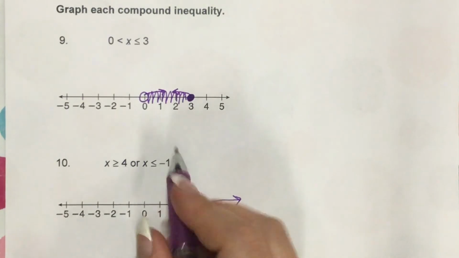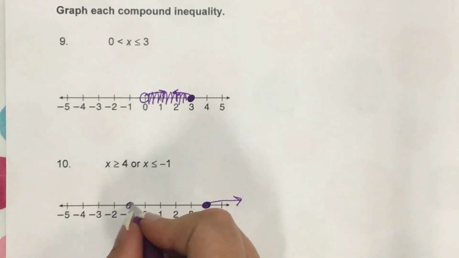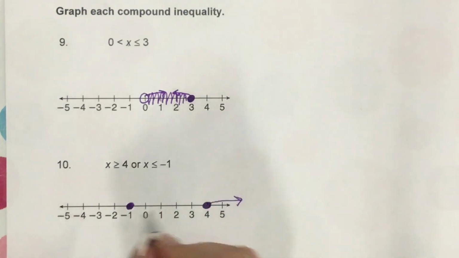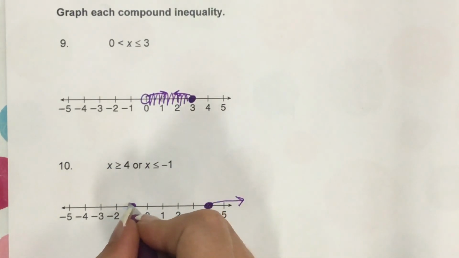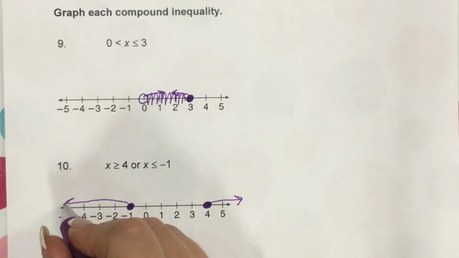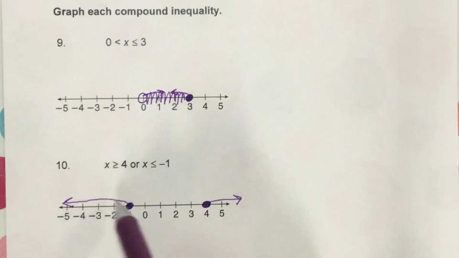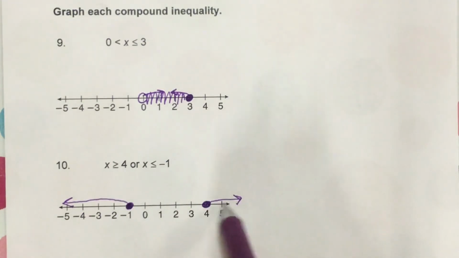Or x can be less than or equal to -1. So I'm going to go to -1. It's less than or equal to, so that's another closed circle. And x is less than or equal to, so that means x is all the numbers that are smaller than -1, which are this way. So this is an or. This means the solutions can be anything over here, or they can be anything over here. Okay, so that's how that works.